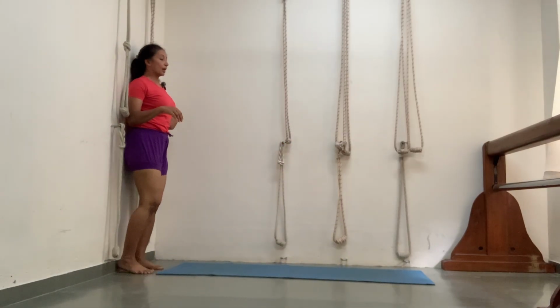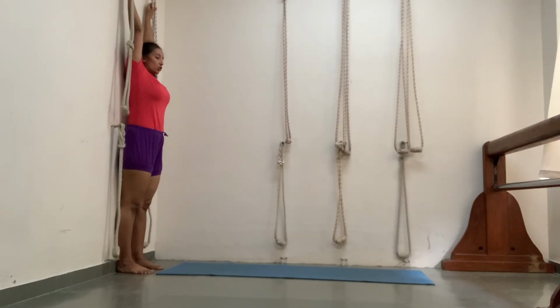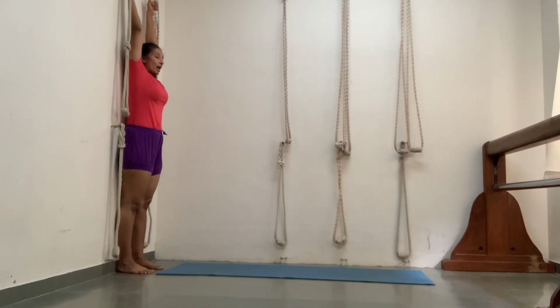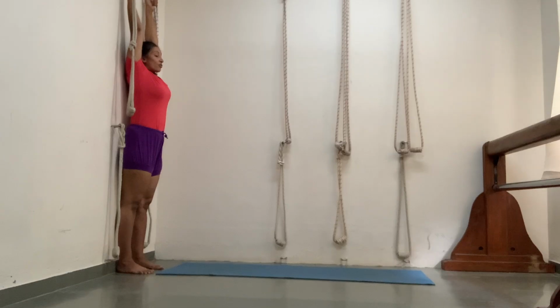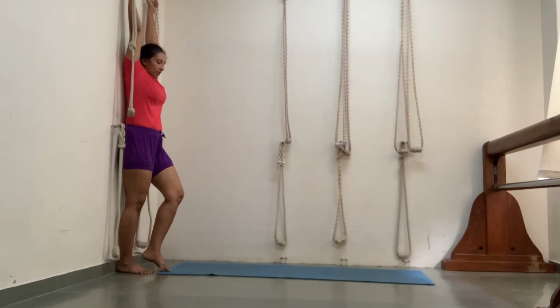I'm standing with my heels close to the wall and I take my hand up to hold the right rope, left rope. As I told you before, the intention is not to hang on the rope. We have to use our hands' grip and really try to ascend the right edge of the rib cage at the floating rib region, broaden and ascend the left edge of the rib cage in the floating rib region, such that the spine is lengthening upward and not really hanging downward. So we have to create that length. Then I step away. We don't need the mat here.